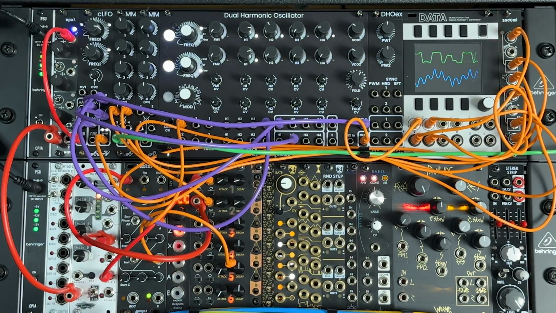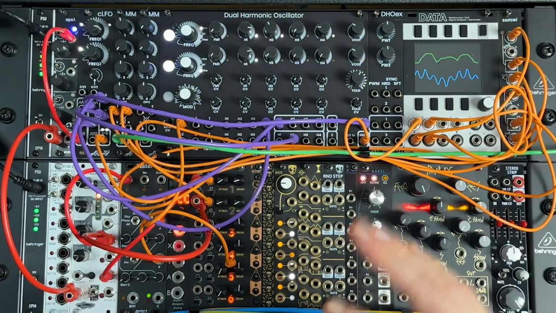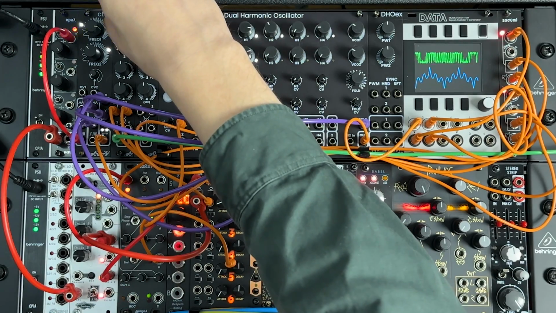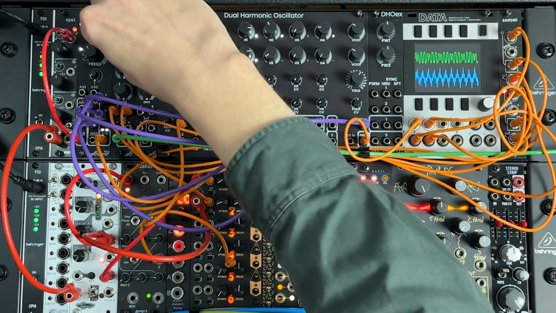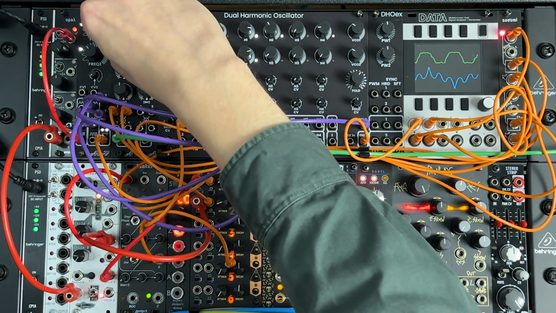So that gate pattern is kind of out of sync with the sequence, which means some notes are changing behind it, but I quite like the sound of that. Let's just go back to the ring mod sound.